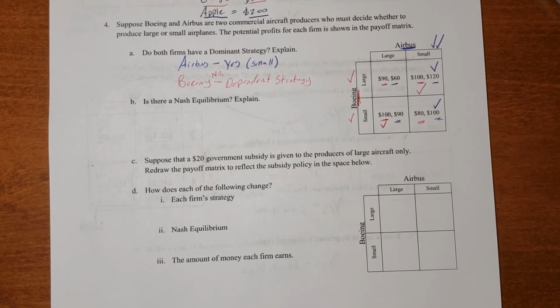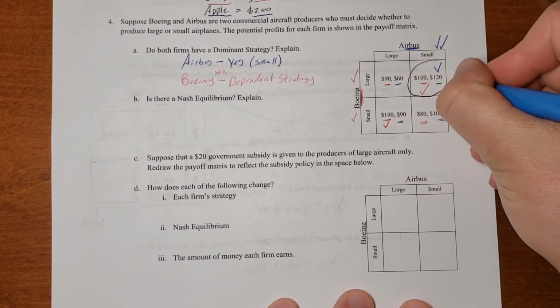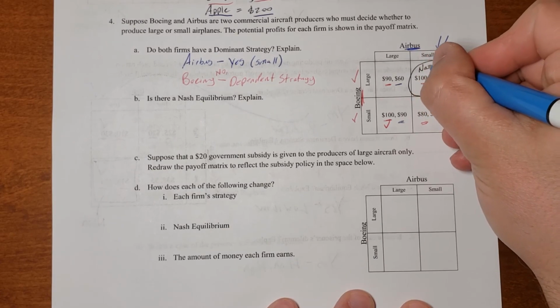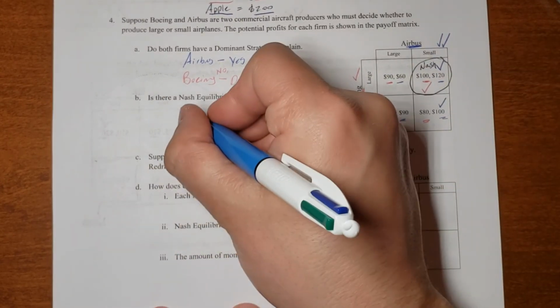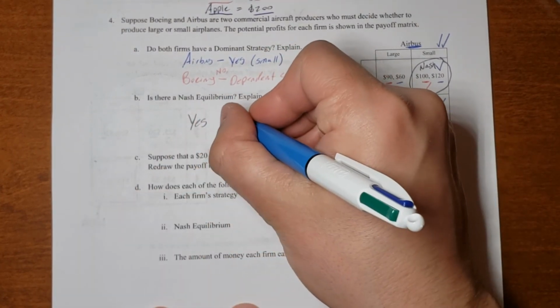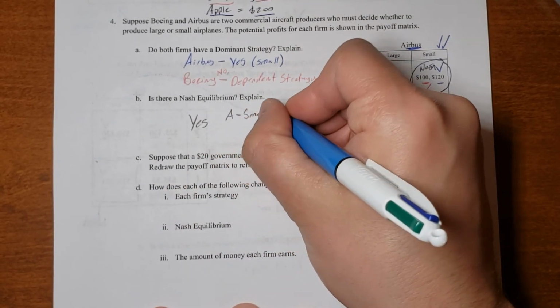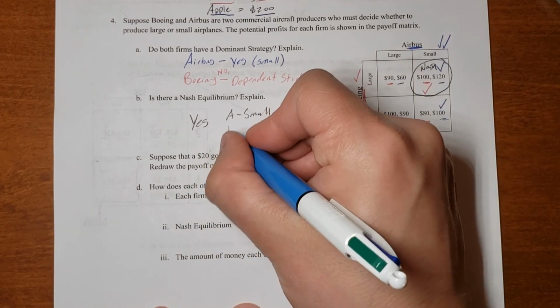Is there a Nash equilibrium? Well, you can probably tell right away. Yes, there is. There are two checks in this box, and that is your Nash equilibrium. So the predicted outcome of this game is that Airbus is going to produce small and Boeing will produce large.